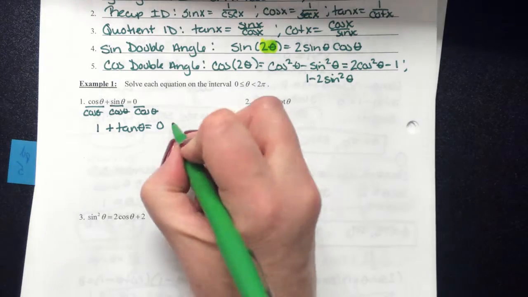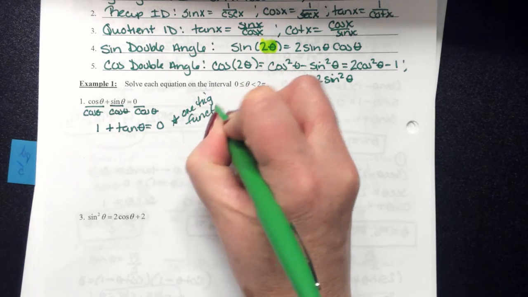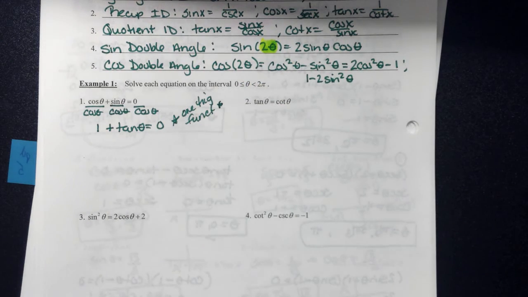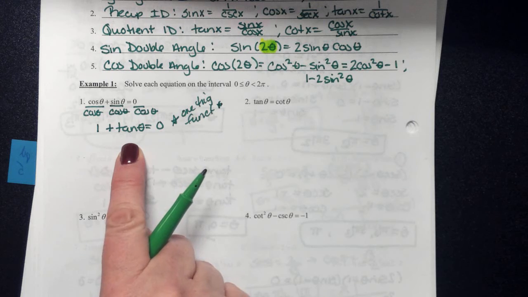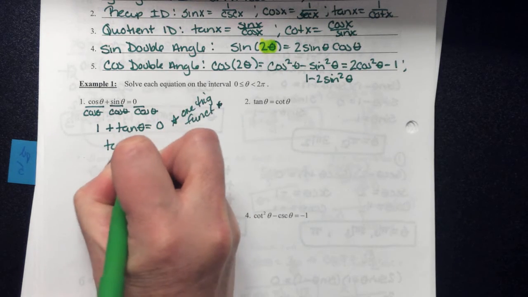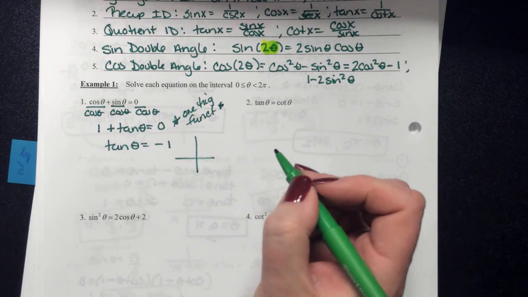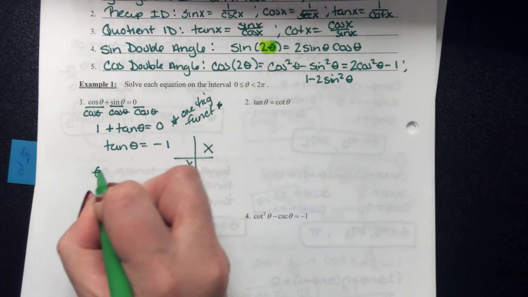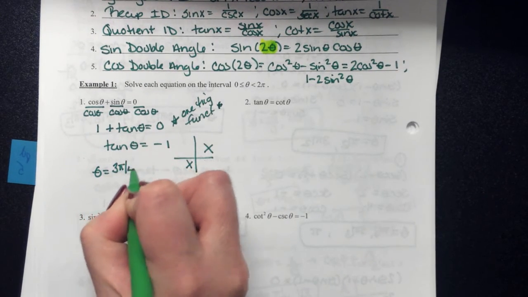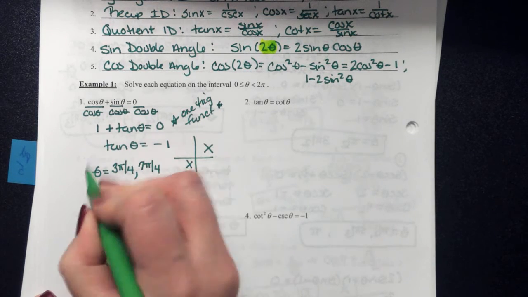So remember, your ultimate goal is to get one trig function in the equation. And again, when we think of sines and cosines, the one trig function that comes to mind is tangent. Now I have a situation like I had last night for homework. It's a linear trig equation, so I'm going to subtract 1 on both sides. So tangent theta is equal to -1. Where's tangent negative? Tangent's negative in quadrants 2 and 4. So the angle in quadrant 2 is going to be at 3 pi over 4. The angle down here in quadrant 4 is going to be at 7 pi over 4.